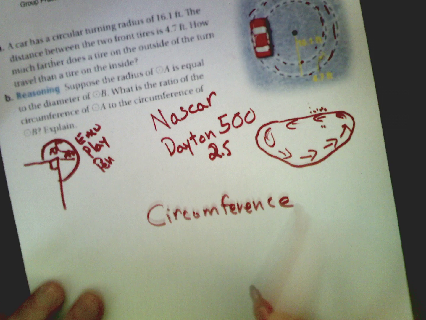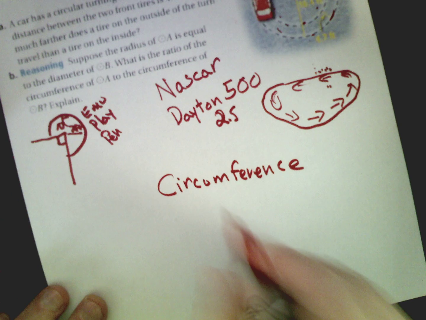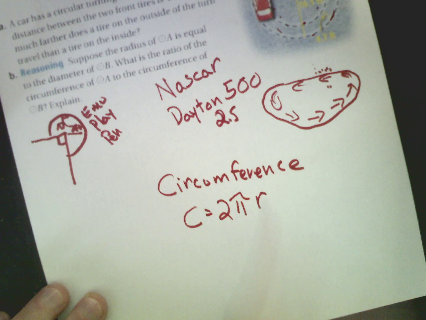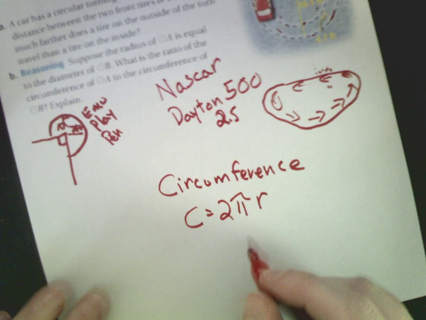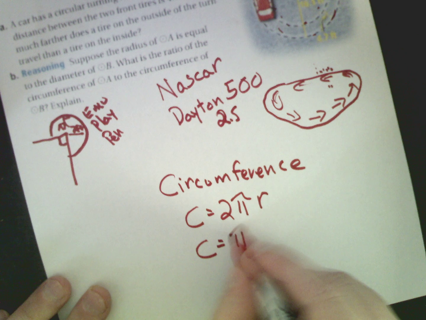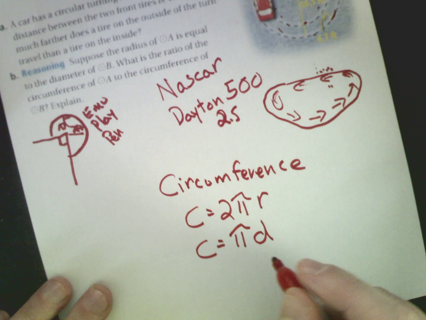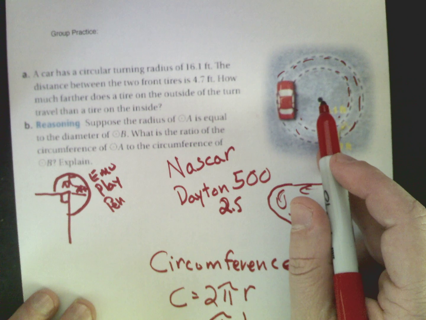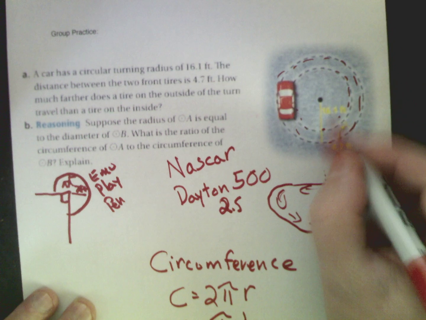And our circumference is either 2 pi r or pi d, depending on what type of information we have. Well, I've got two circles to look at. And this is not very clear here.